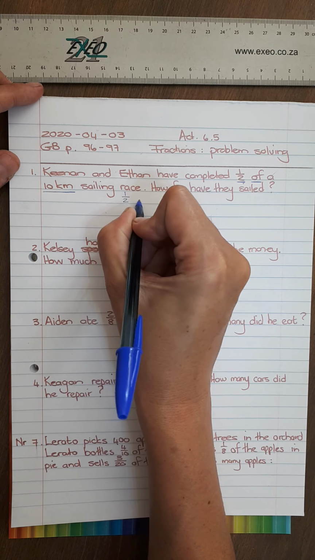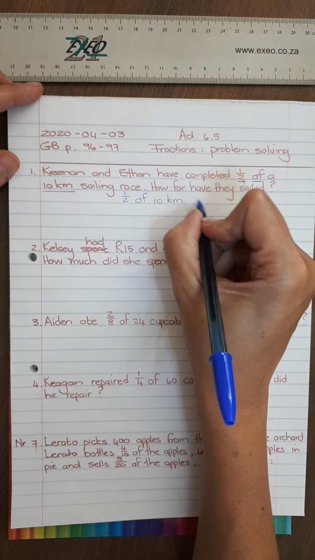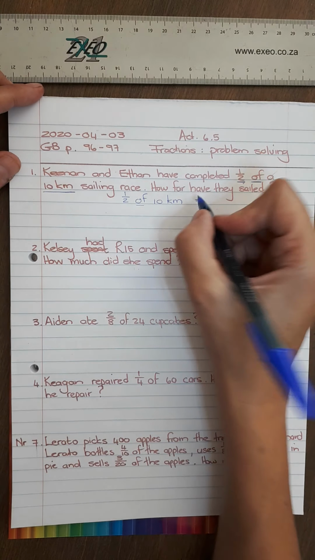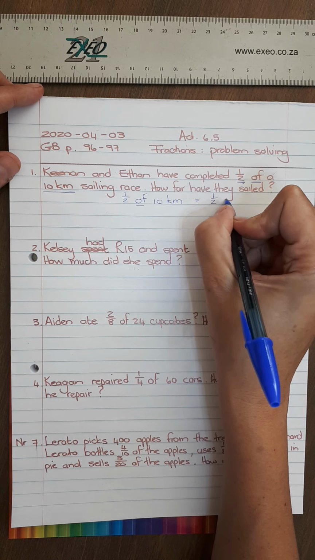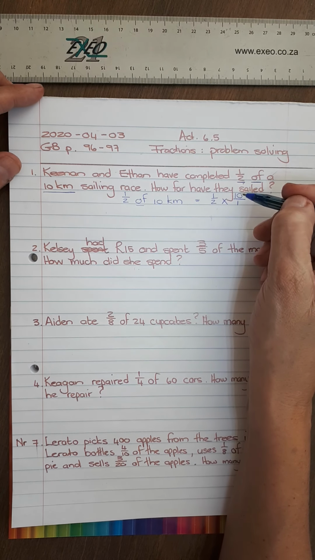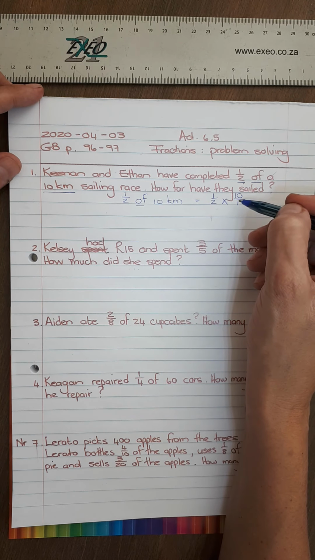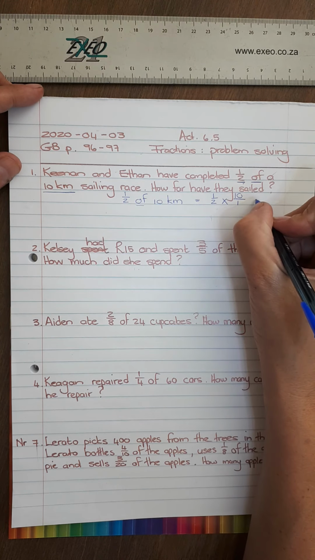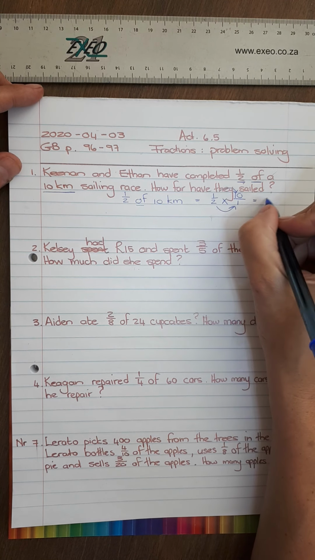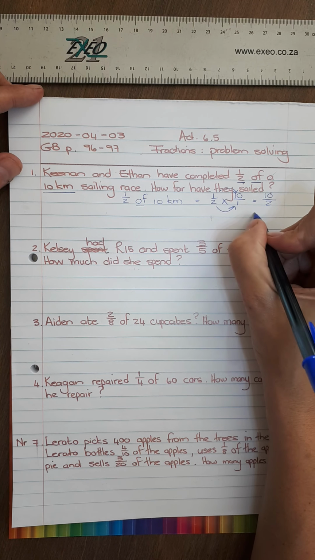Half of 10 kilometers. When I work it out, I replace the word of with a multiplication sign, so that's half times 10 on 1. Because 10 over 1, that fraction is exactly the same as 10. 10 divided by 1 equals 10. Now I just multiply that, top with top, bottom with bottom. 1 times 10, 10. 2 times 1, 2. 10 divided by 2, 5.